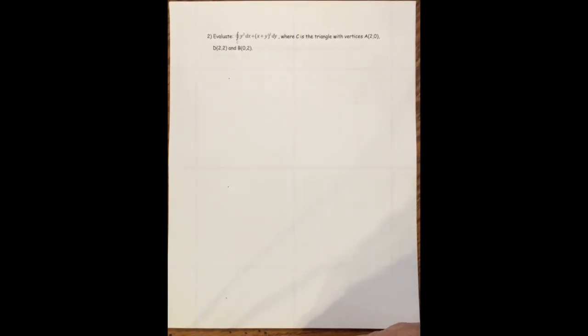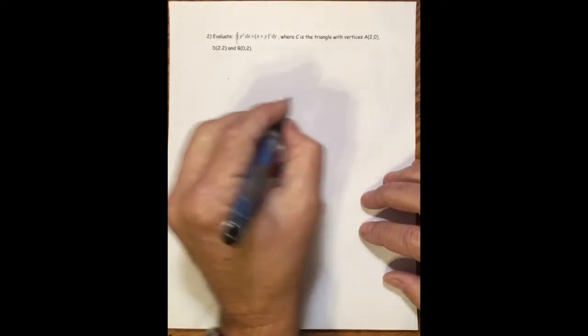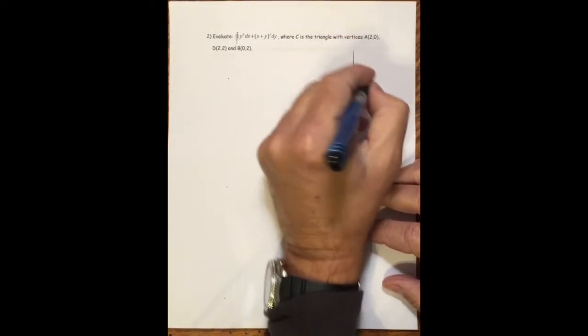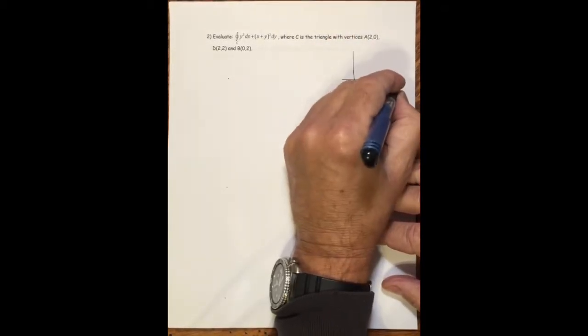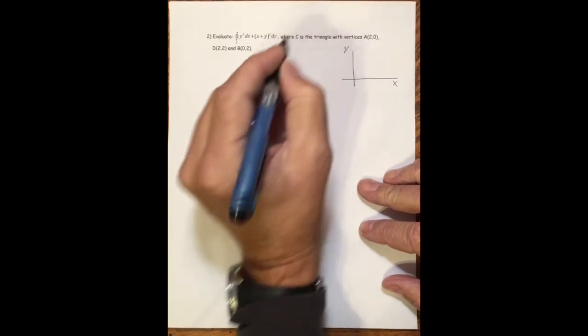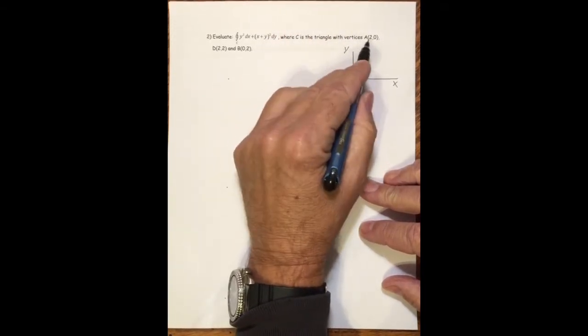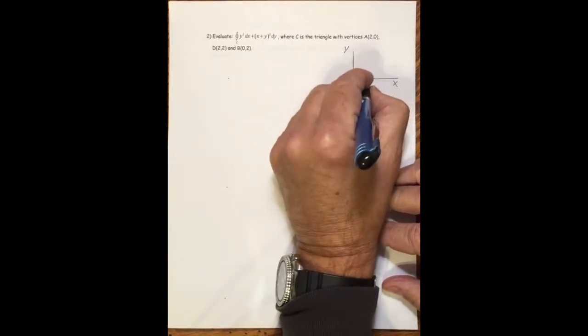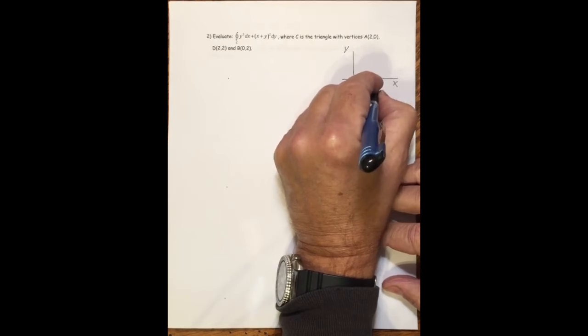Okay, so we want to evaluate this line integral. And the boundary is going to be a triangle. Let's make sure we get this right now. The boundary is going to be a triangle. And we begin at 2, 0.